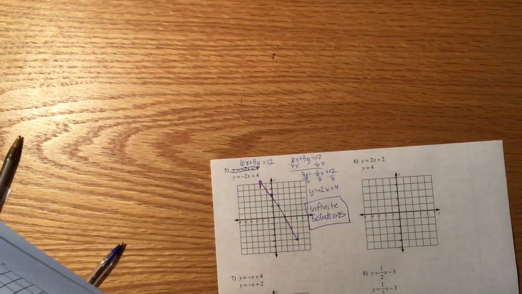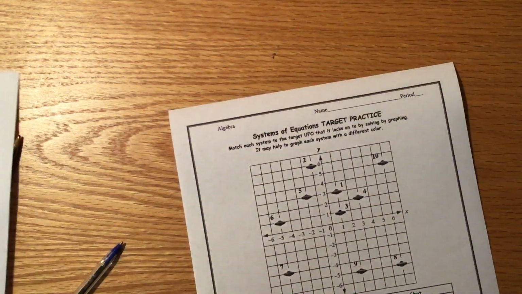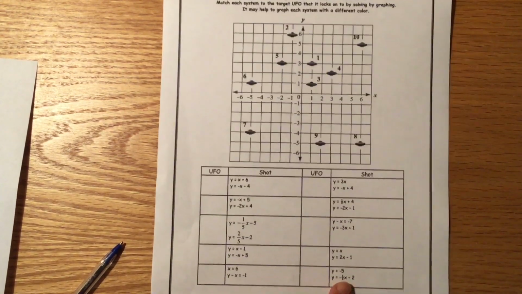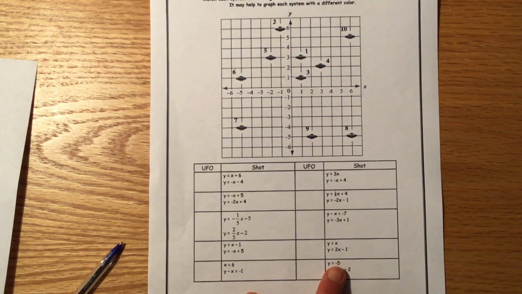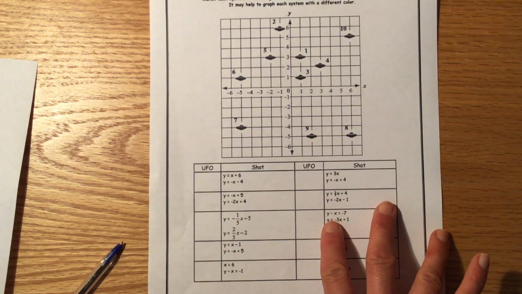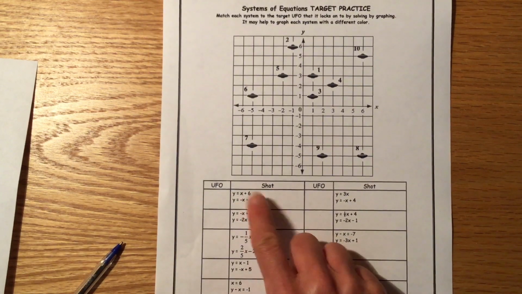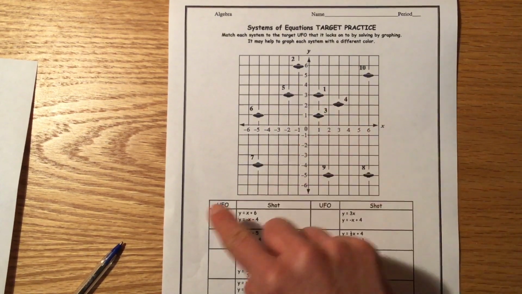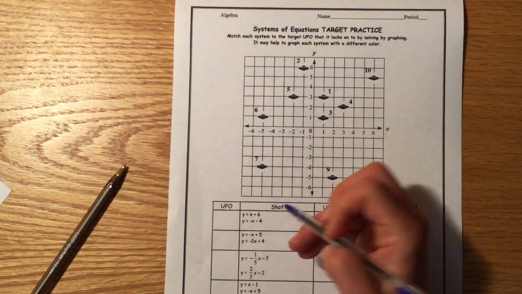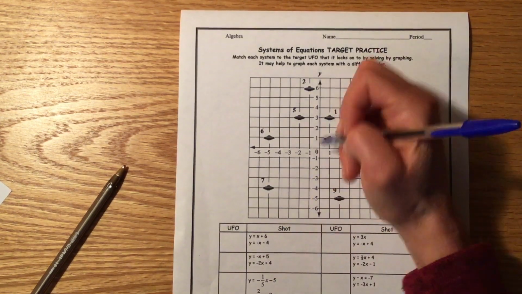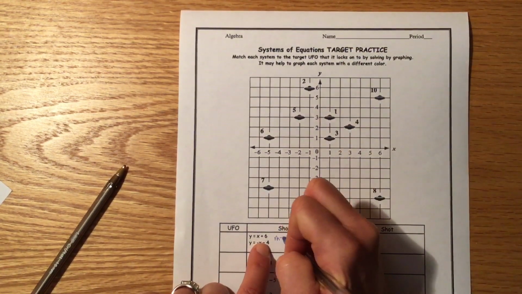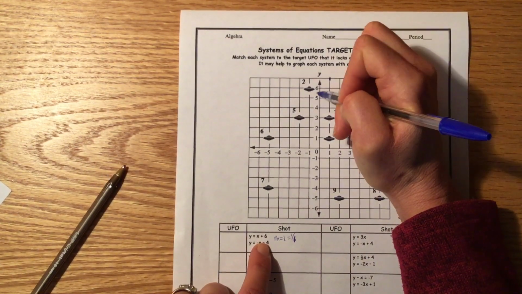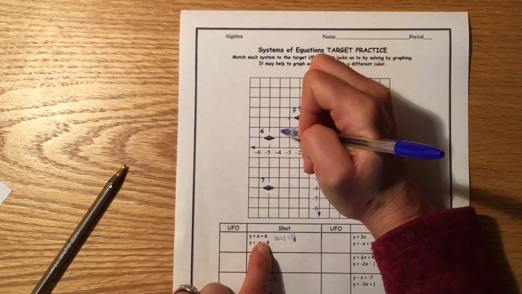As you look through these practice problems, systems of equations target practice, notice that every single equation here is already in slope-intercept form, so these are easier because you don't have to rearrange them. What it's asking you to do is to graph each of these and answer which number UFO it is intersecting. So if we do this first one, our y-intercept 6, our slope is 1, or 1 over 1. So up 1 over 1, up 1 over 1. I'm going to go the other direction.